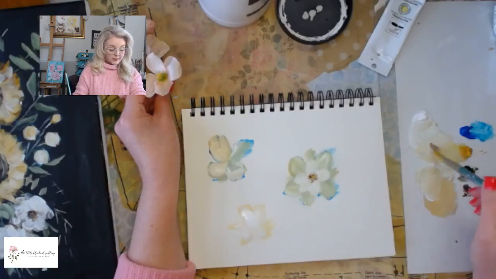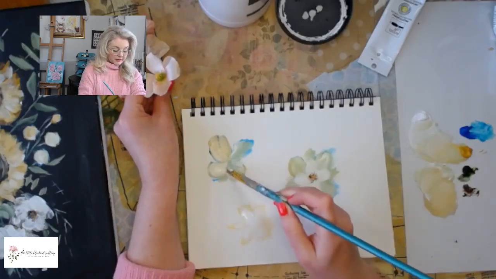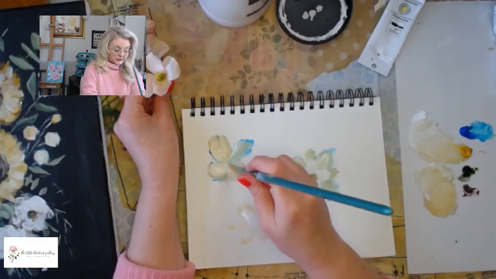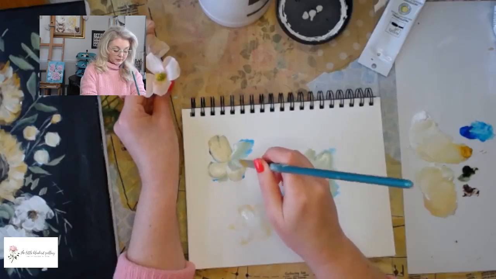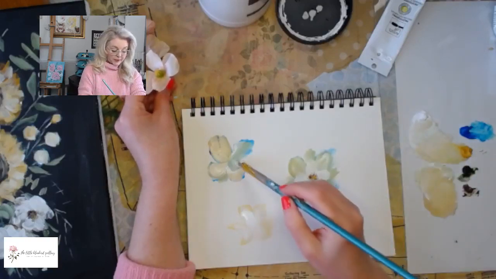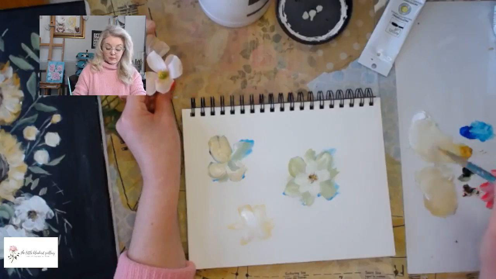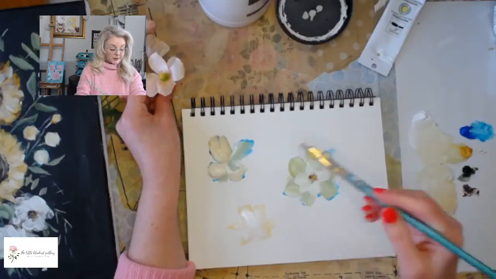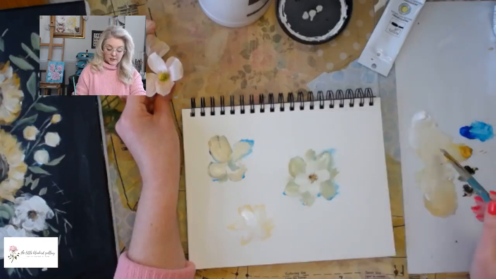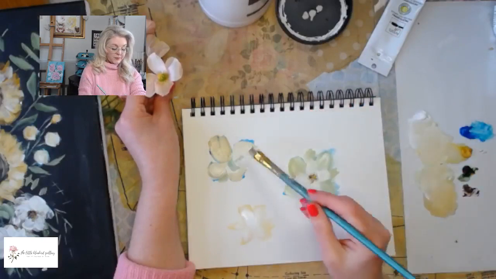So you're going to need to have a darker spot underneath and then some lighter spot here. And we'll come back and work on that in just a minute and make the center of that show up a little better. And then this petal over here is just a little bit turned.